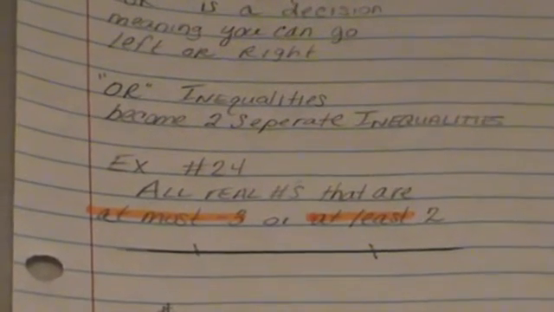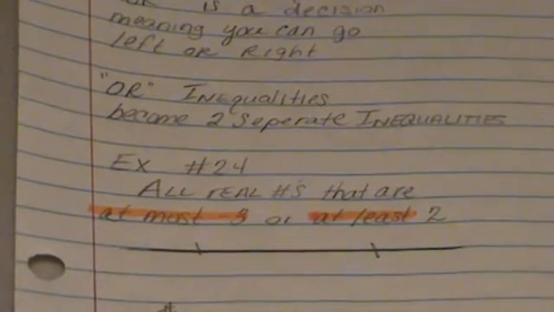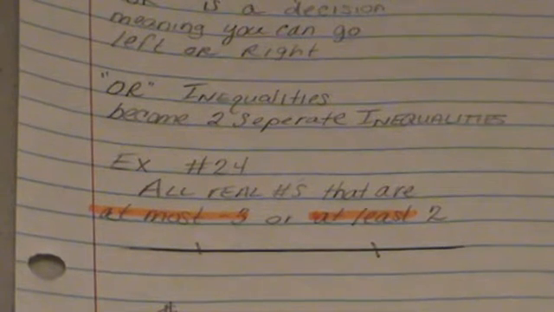Hopefully by now we all realize that when we're drawing a graph, smallest number goes on the left, larger number goes on the right. So my smaller number is -3. So I am going to go ahead and put down the -3 on the left hand side because that's the smallest number. And then my larger number is 2. So that's going to be right there.